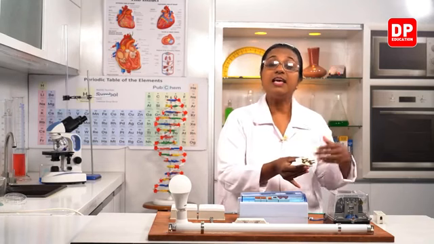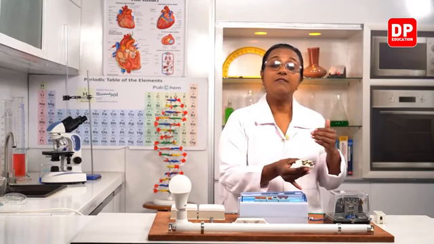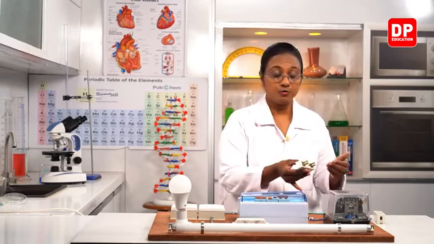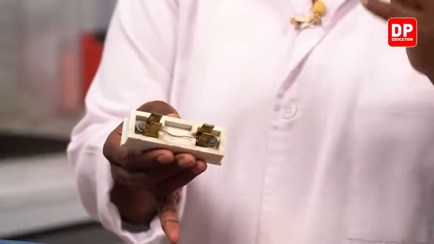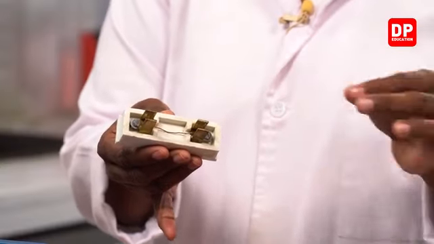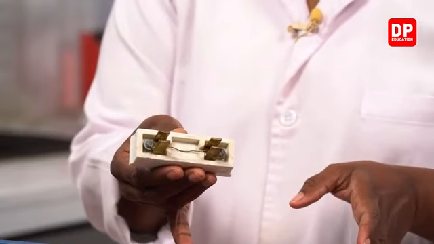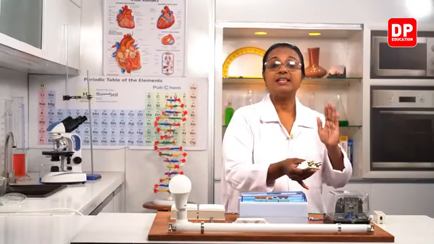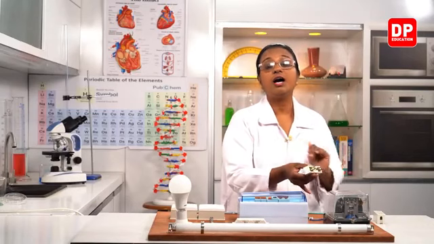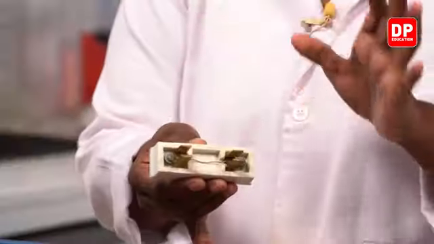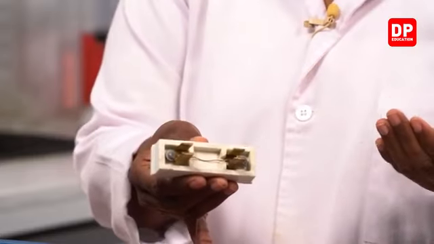But when there is excess current, like I said, more than 40 amperes current, there will be a large amount of heat produced. Due to that heat, this particular wire will melt. Now, when that wire melts, there will be no current flow because the circuit will be incomplete. When the wire melts and the circuit gets disconnected, there will be no current flow to the household circuit. So that helps to protect the household devices from high current.